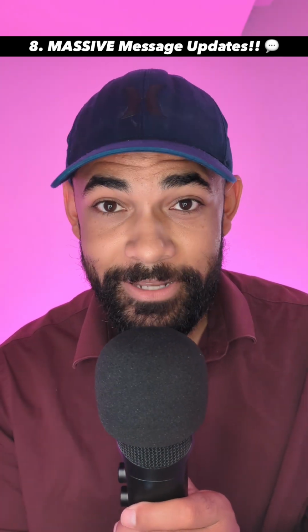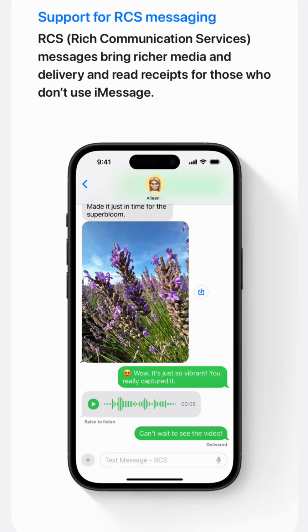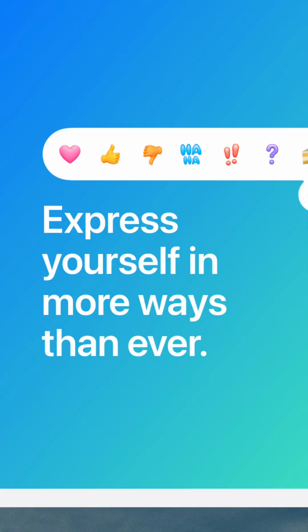Number 8, new messaging features. There's a couple really great updates coming to your message app. Number 1, there's now support for RCS Messaging. If you don't know what that is, basically if you text anyone who doesn't have an iPhone, you can finally send those text messages over Wi-Fi. Also, any media you send, like an image or a video, will be in full quality. And even cooler, they'll be able to send and receive those message reactions, like hearting a message, thumbs up a message. You'll see typing indicators when someone's typing, and you'll also see when someone's read it. But that's not everything. There's so much more. I've done a deep dive on a lot of these message updates in another video, so be sure to check that out after this.